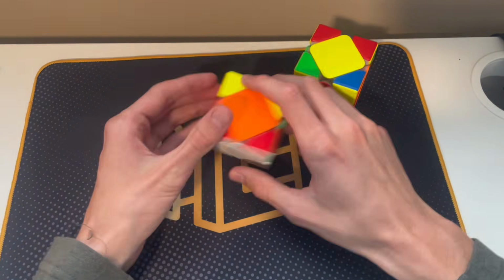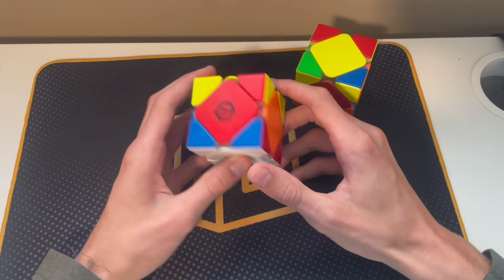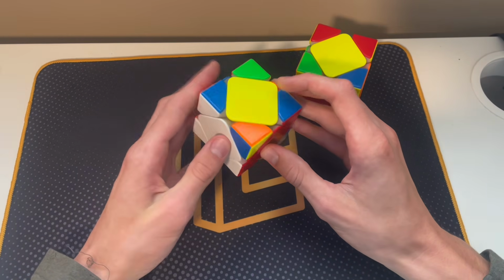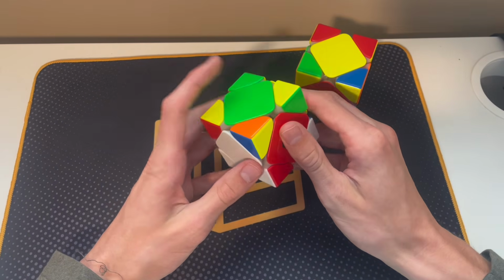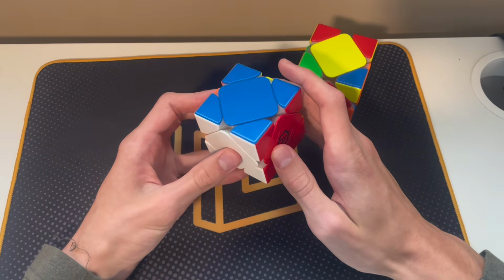Now for this case, what you're going to do is start with an R prime. Then you're going to take this corner out to here, but you're going to do it with B moves like that. Insert this corner and finish with your last move.